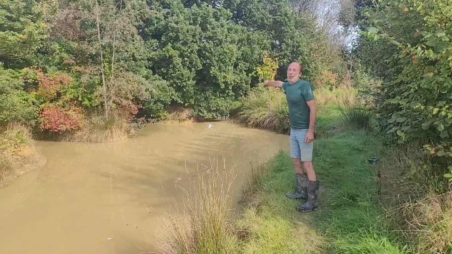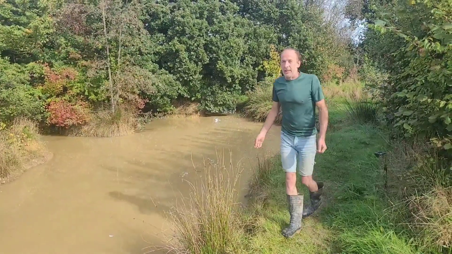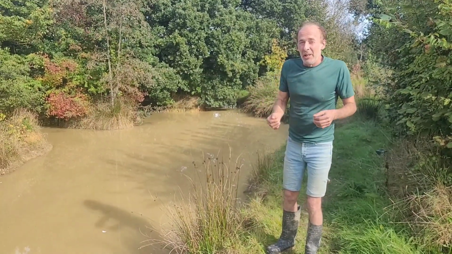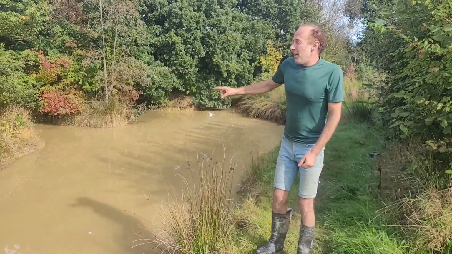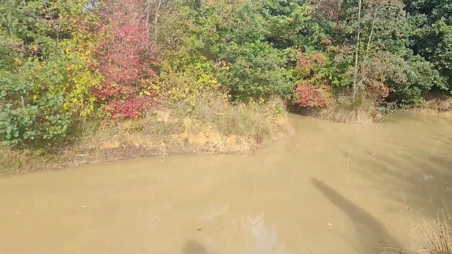These two lumps here that look like islands aren't actually islands. They're just designed to look like islands. They're just headlands that are built up a little bit to give the illusion that they're islands as well. But this island here is the only actual island in this pond.